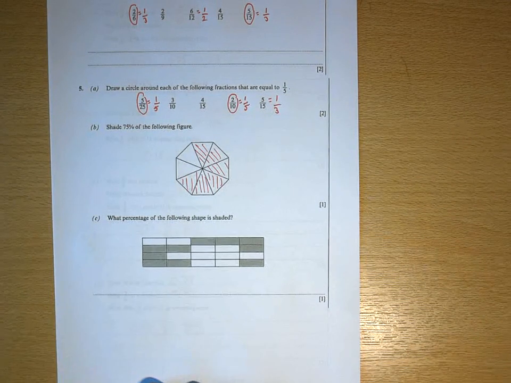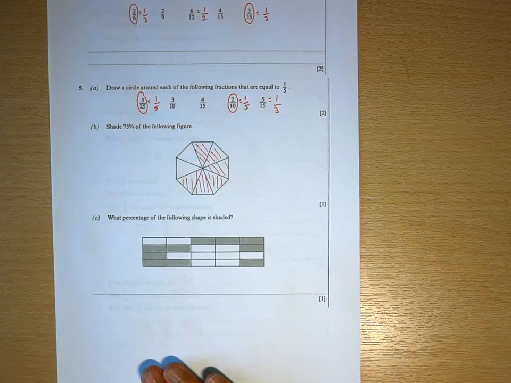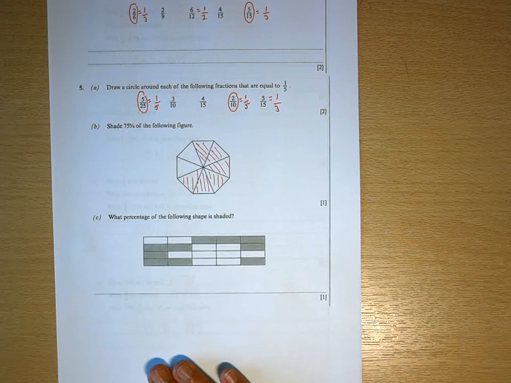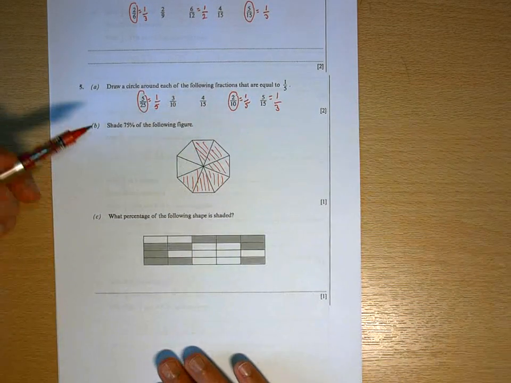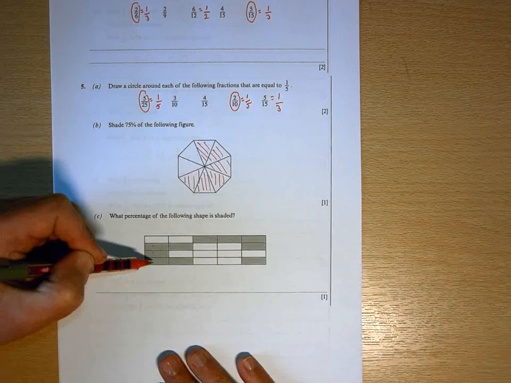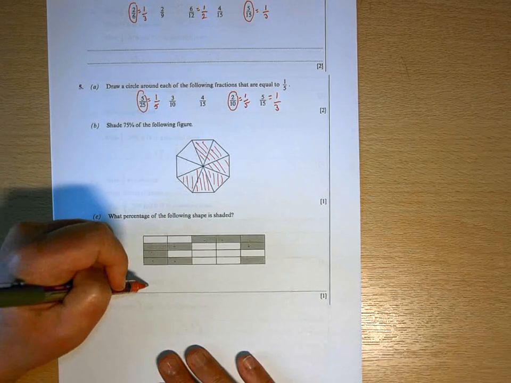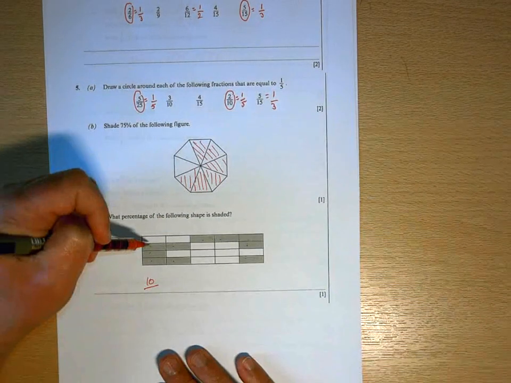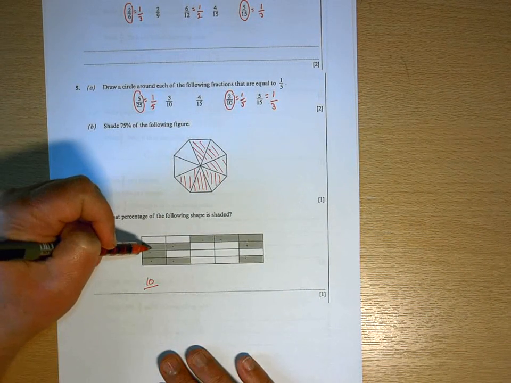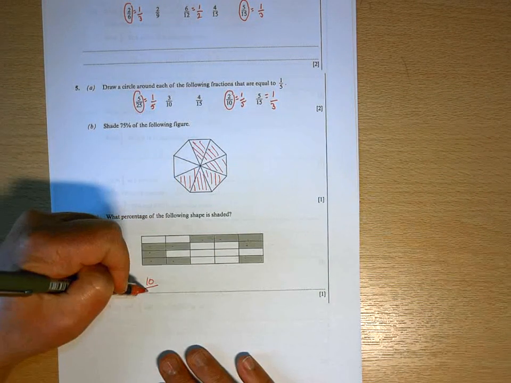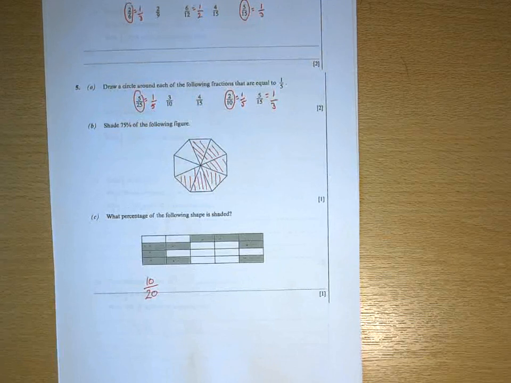Okay, so finally now, what percentage of the following shape is shaded? You may find it easier to work with fractions first of all. Count the number of shaded blocks. 1, 2, 3, 4, 5, 6, 7, 8, 9, 10 out of, what have we got there? There are 20 blocks in total.